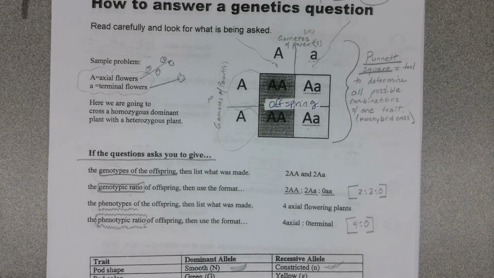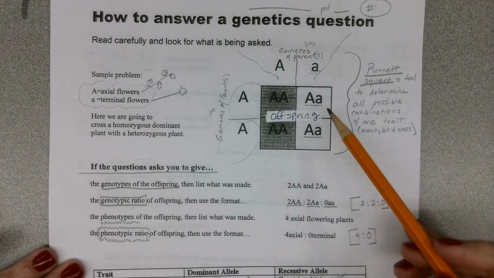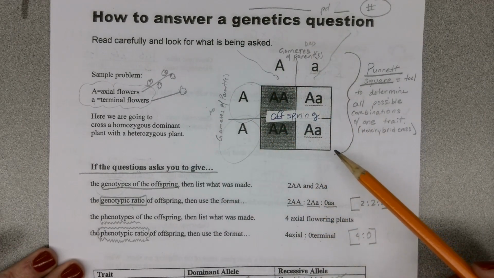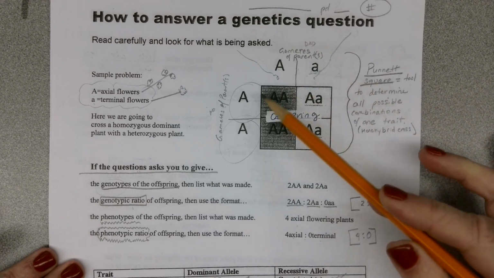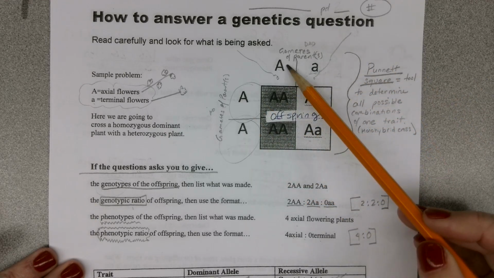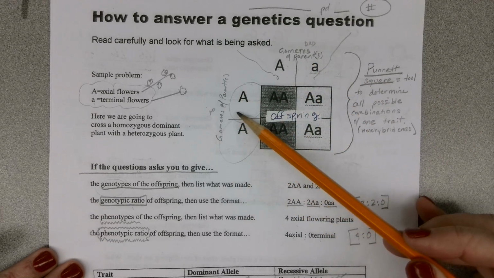The next thing we did was we took a look at how to answer a genetics question when using a Punnett square. We made certain that everybody understood a Punnett square is just a tool that we can use to determine all the possible offspring. These are the gametes from one parent and the gametes from another parent, and we have to split them.